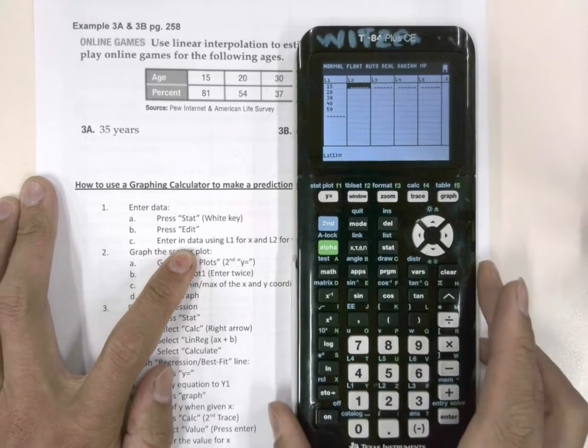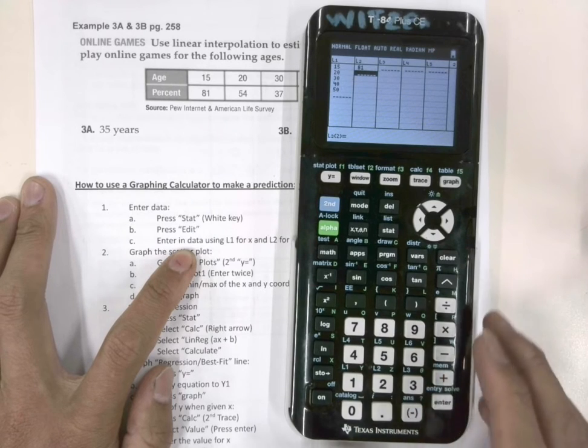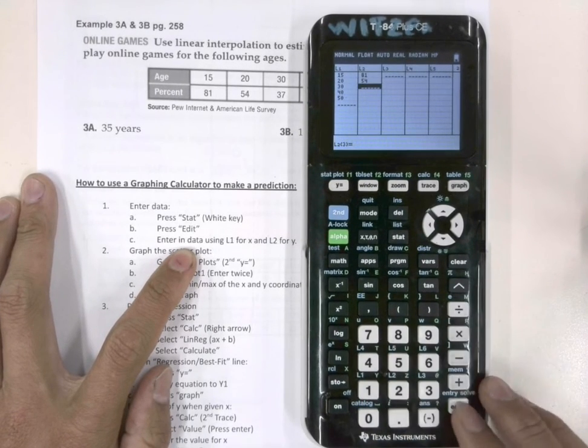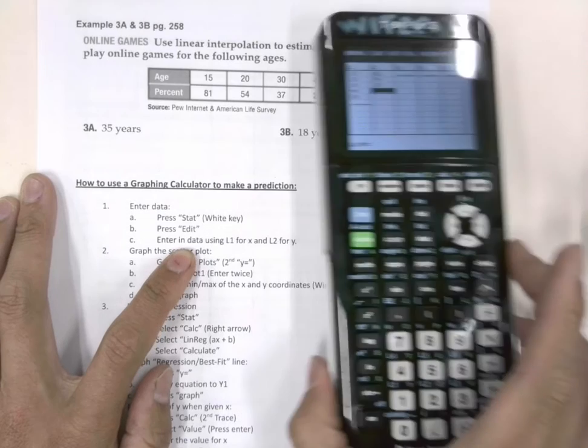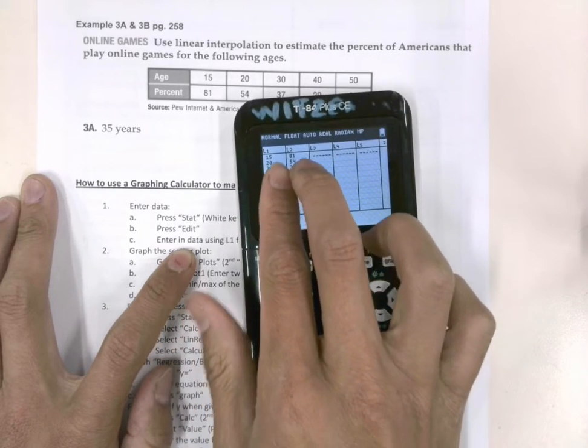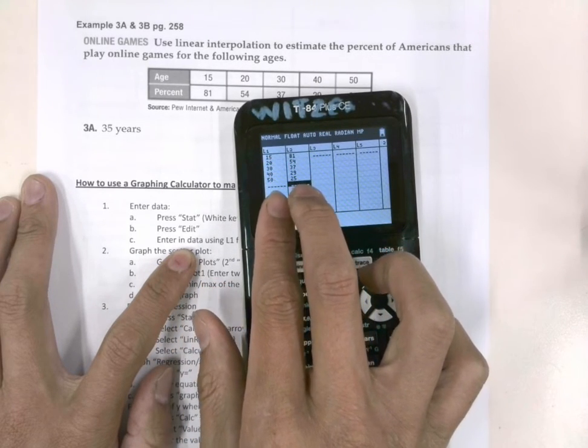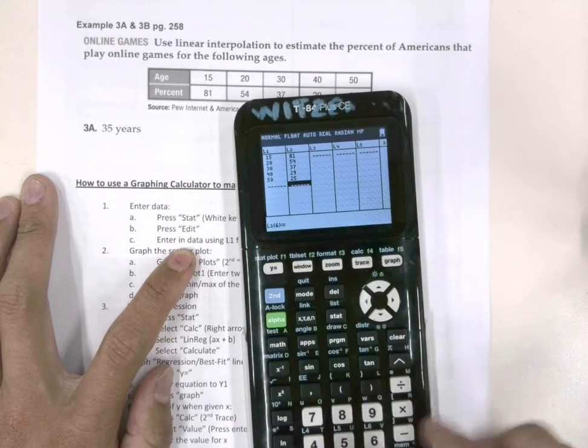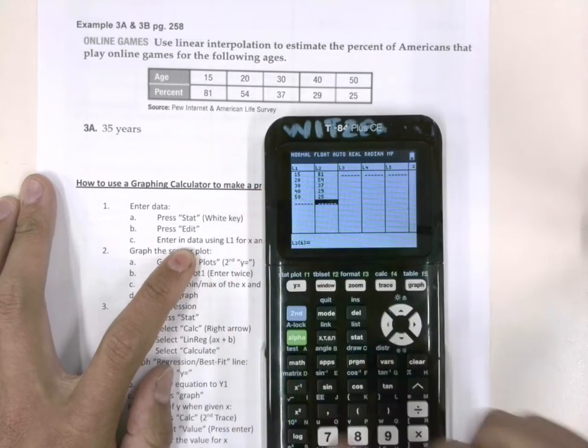Now I'm going to move over to my y values: 81, 54, 37, 29, and 25. You want to double check that you have the same number of rows for L1 and L2, and we do. The data matches up.